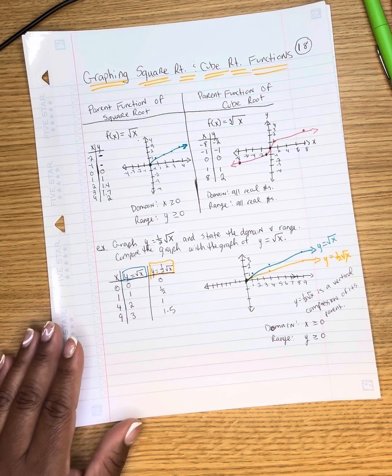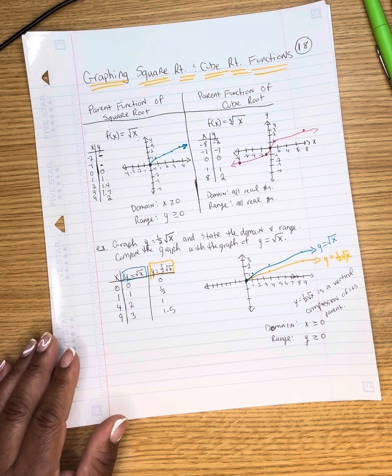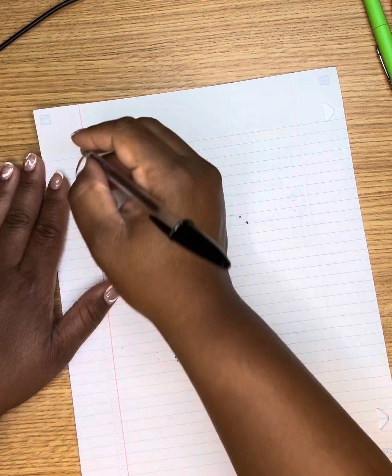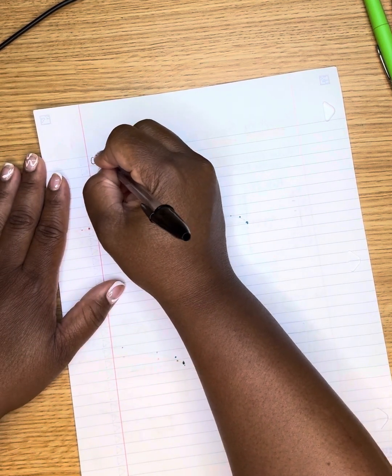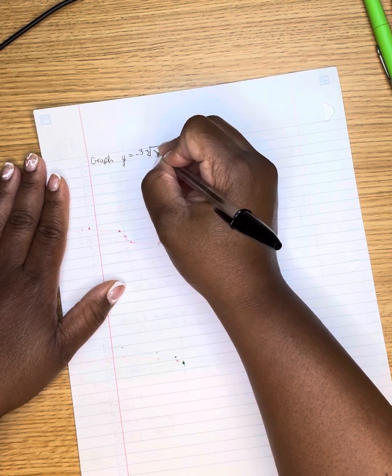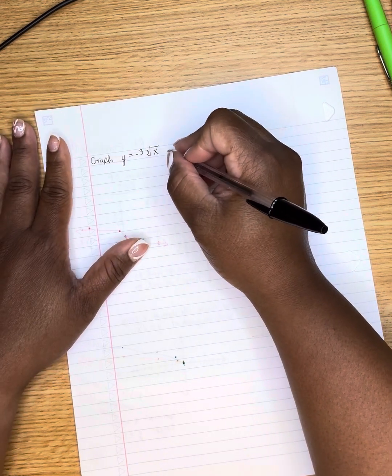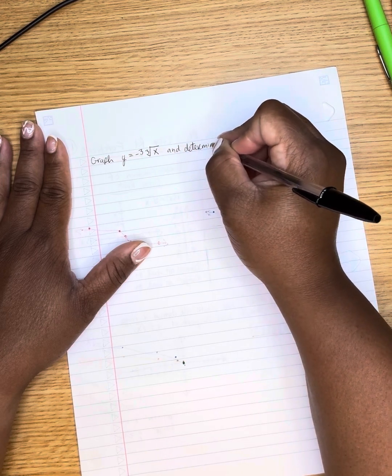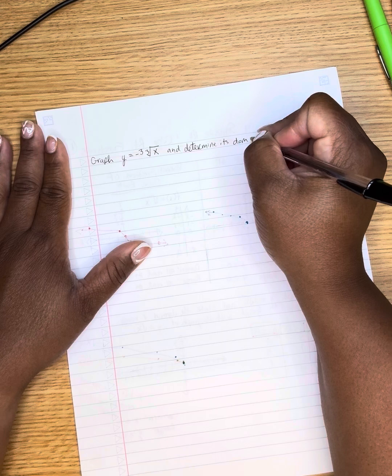All right. Let's look at another example. Let's look at graphing y equals -3 cube root of x, and determine its domain and range.